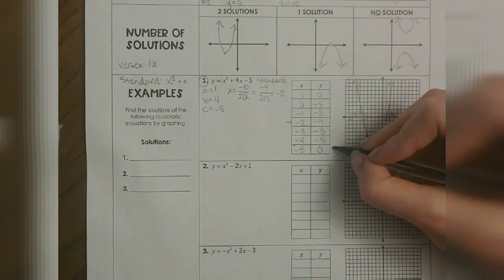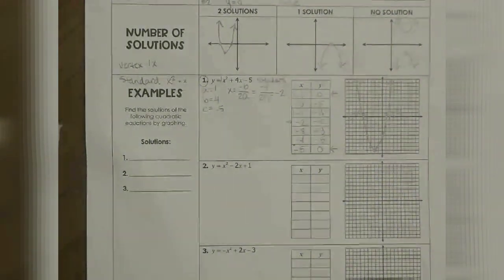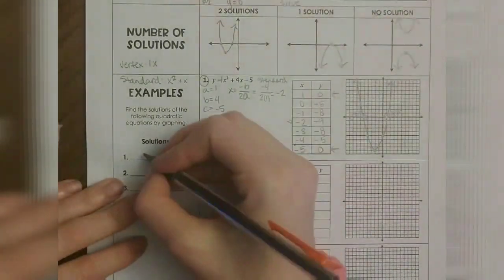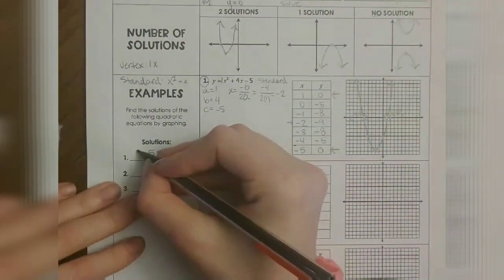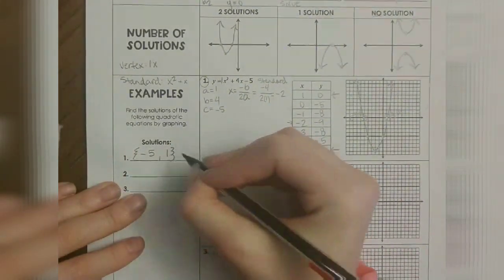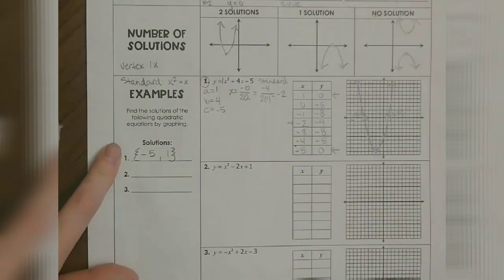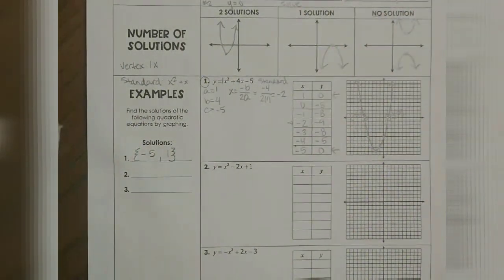You can also see that on our table. When y is 0, x was 1 and -5. Now, because x is always going to be whatever number when y is 0, we don't actually care about writing the 0 part in our solutions. Our solution is going to be -5 and 1. To write that these are solutions, though, we're going to use curled brackets and say that these are answers. It's not a coordinate point. It's not my domain or range, so there's no brackets or anything. This is a solution. It's the answer to my equation. So I'll use curled brackets to show that that's an answer.